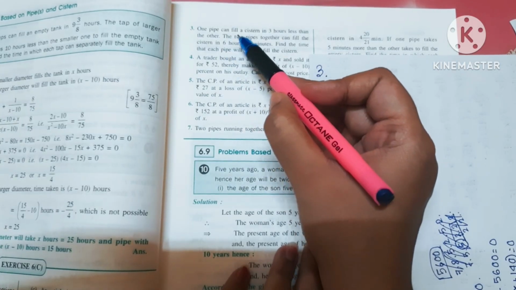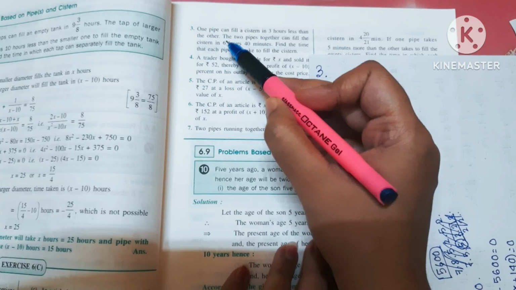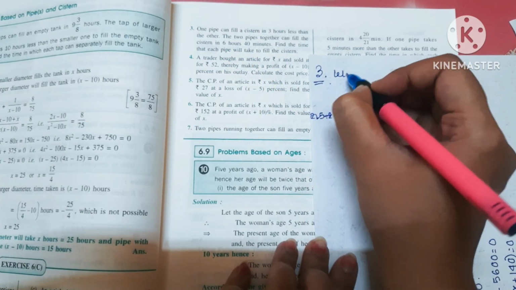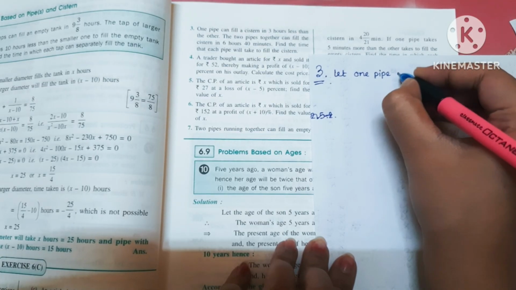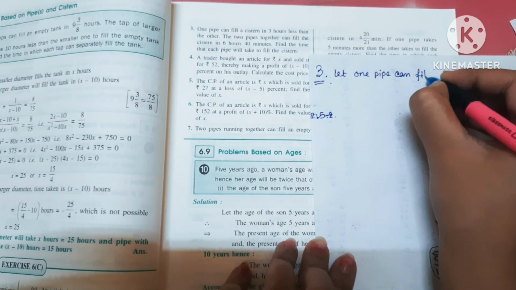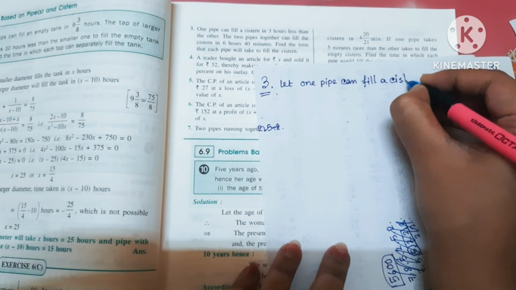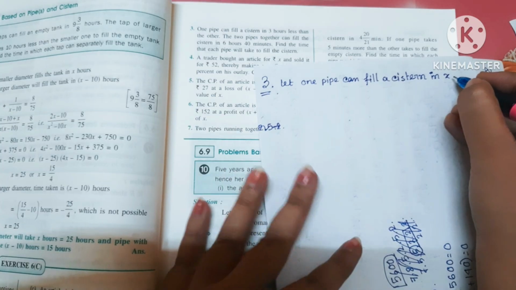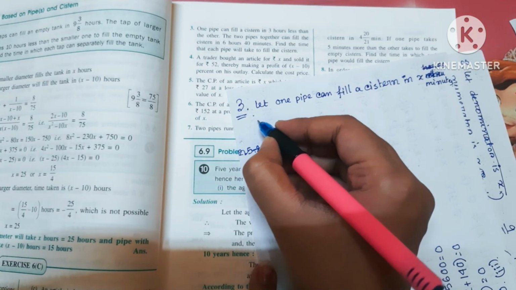One pipe can fill a cistern in 3 hours less than the other. Now let one pipe can fill a cistern in x minutes.